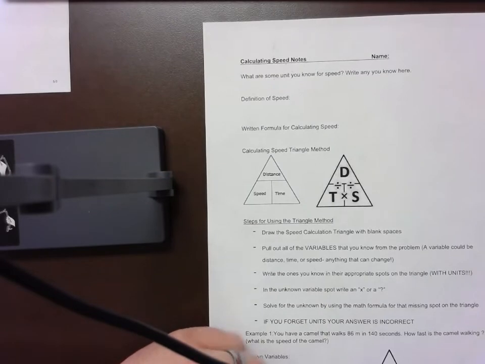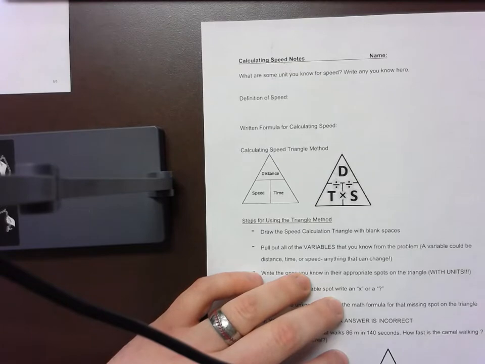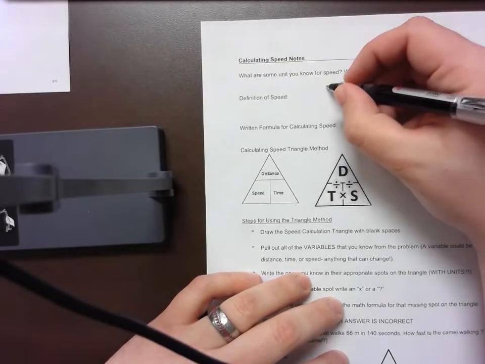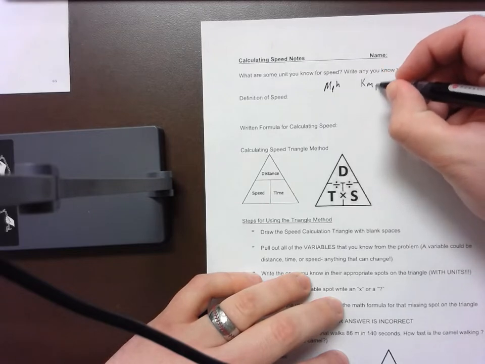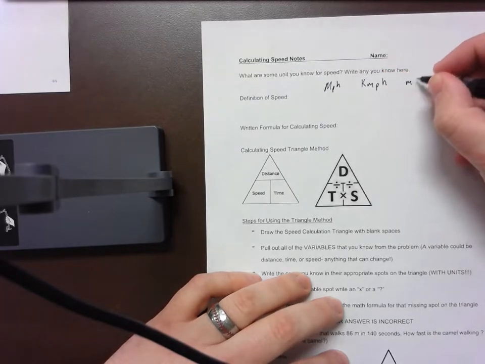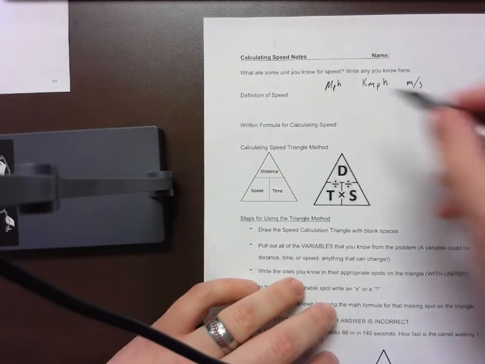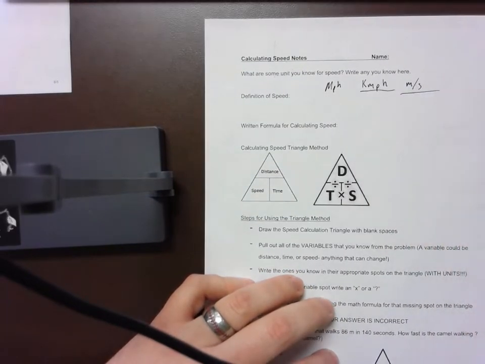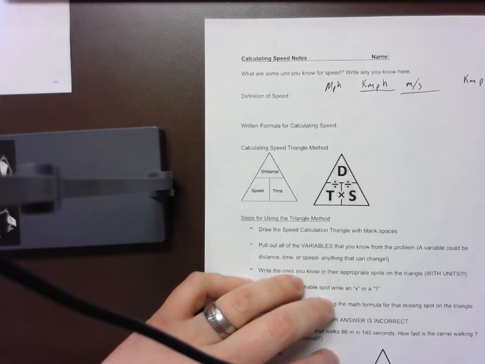Moving to what you think you know. So what do you think speed is? You can put down a few examples like miles per hour, kilometers per hour, or meters per second. These are things that we'll use more often than not. If we're calculating something in space, it could be kilometers per second, because things like light move at extreme speeds.